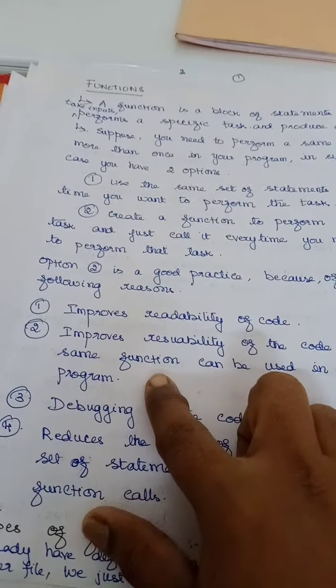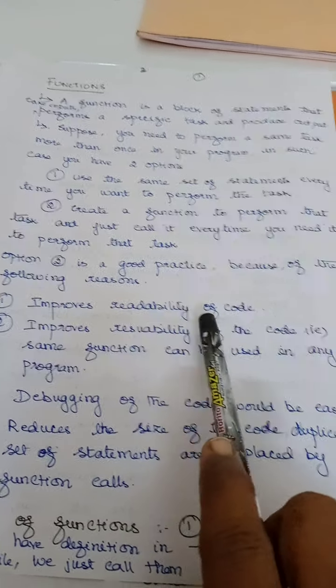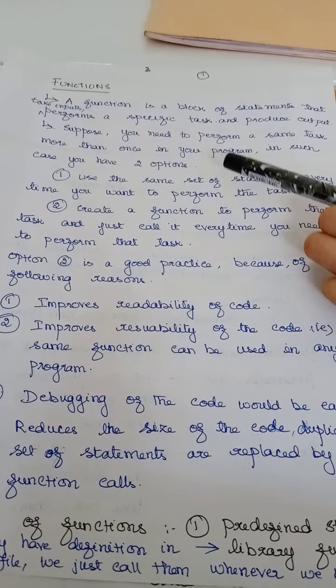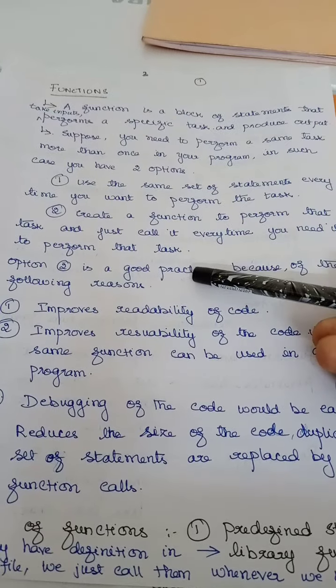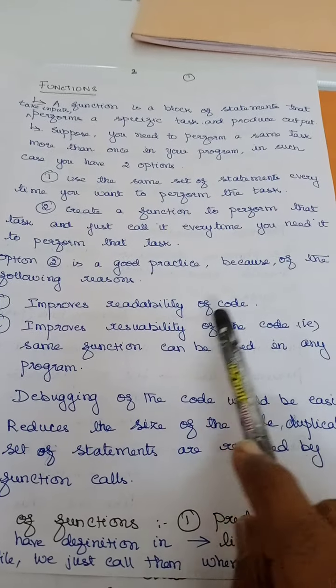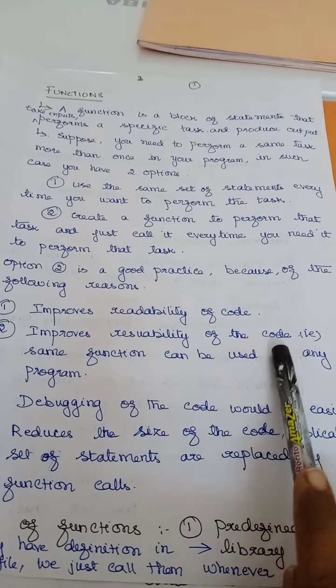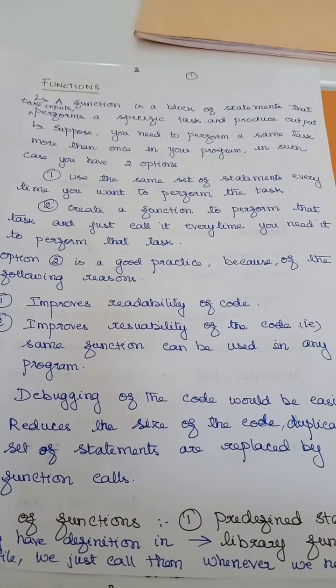So what is the benefit of using functions? It improves the readability of the code. It is not going to be big. By seeing that, you know that it is going to be repeated, so for that I have used the function. It improves the reusability of the code, so this function I can use in any program, right?